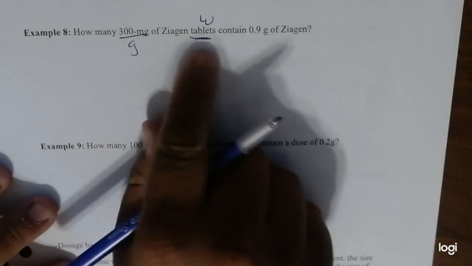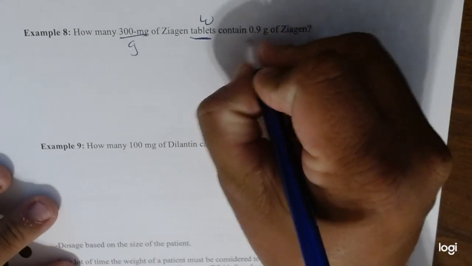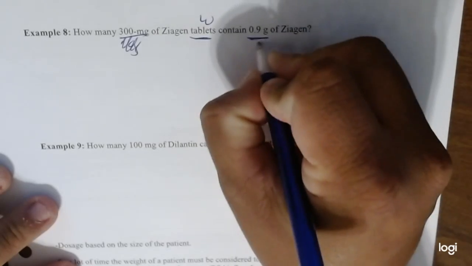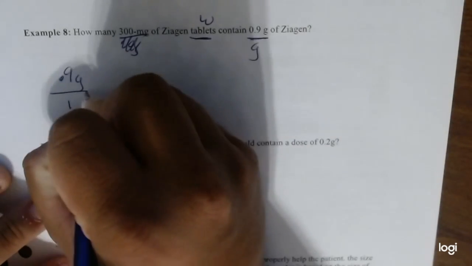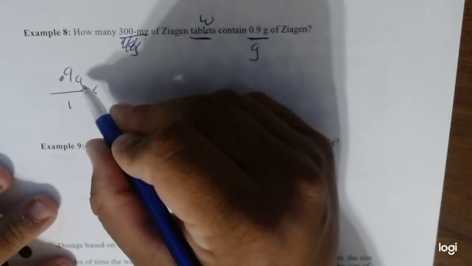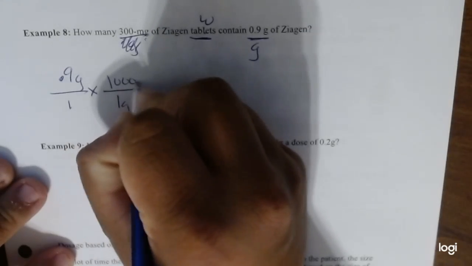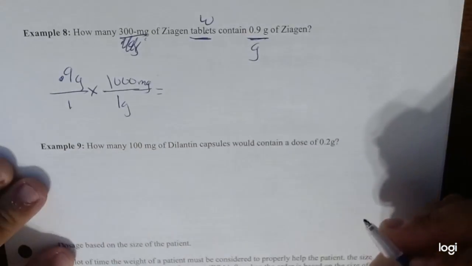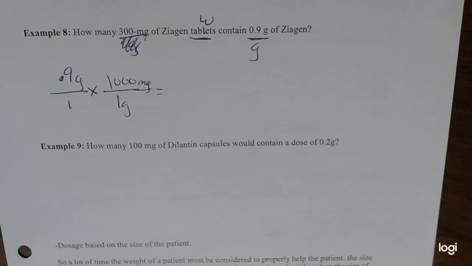And actually, that is our conversion. There's 300 milligrams per 1 tablet of Zydeco. So this is what's given to us, the 0.9 grams. Now the problem is our conversion is 300 milligrams per 1 tablet. Since we're given grams, the first thing we have to do is convert this to milligrams. So this is going to be, I believe, 900, if I do this correctly.